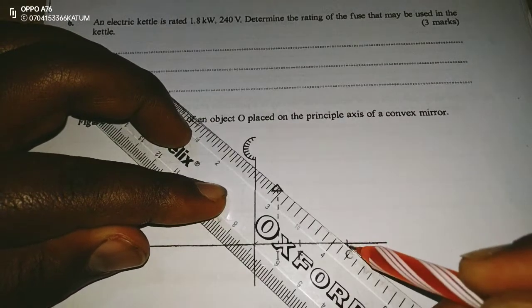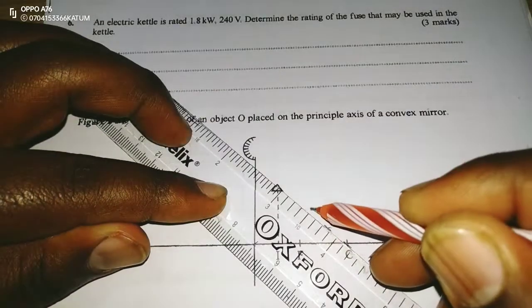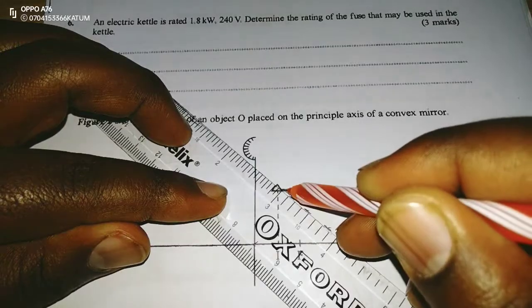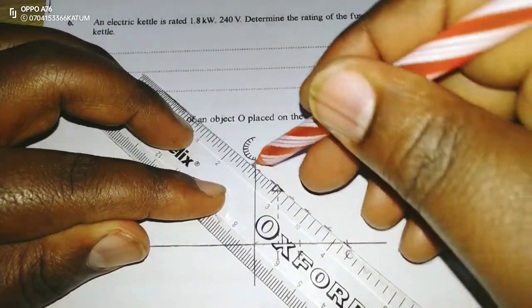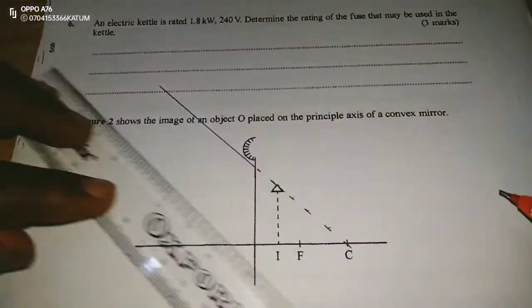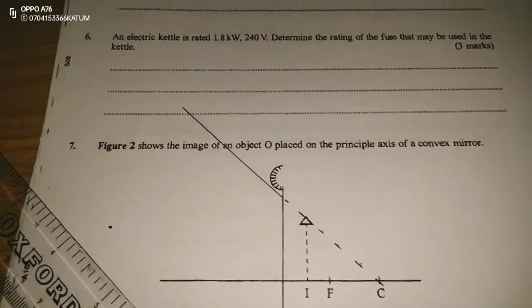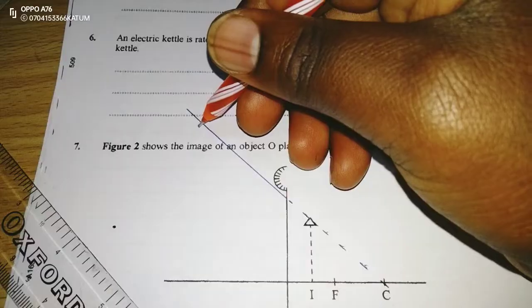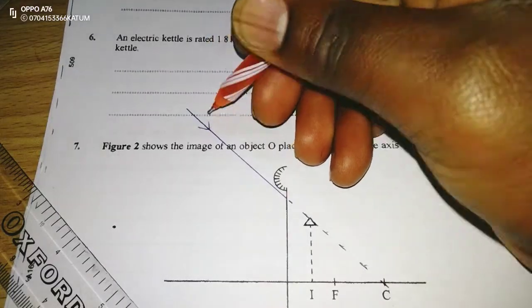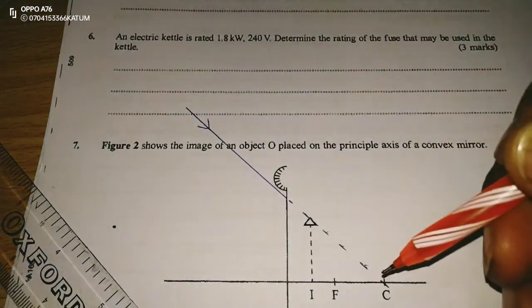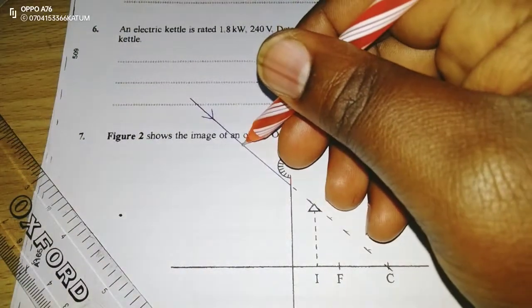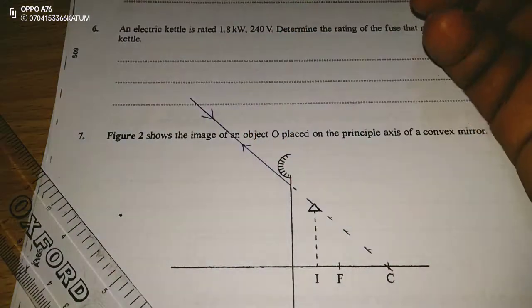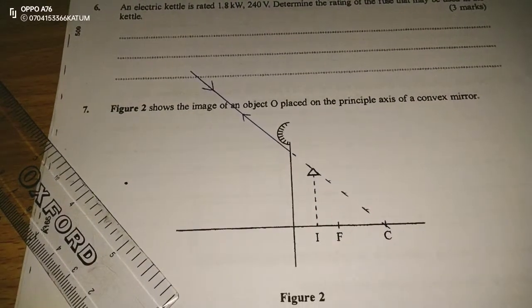Something else to be remembered is that behind the mirror, rays are supposed to be incomplete. Therefore, for this figure, it means there is a ray which had come as though it is aiming at the center of curvature, and as we know, this ray gets reflected through the same path. So the ray goes back through the same path.